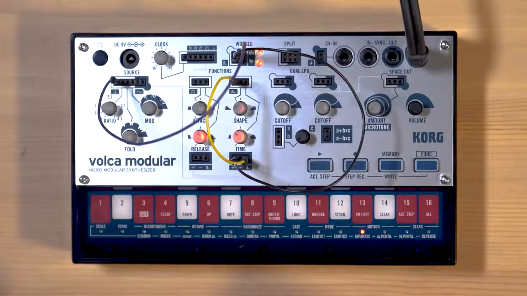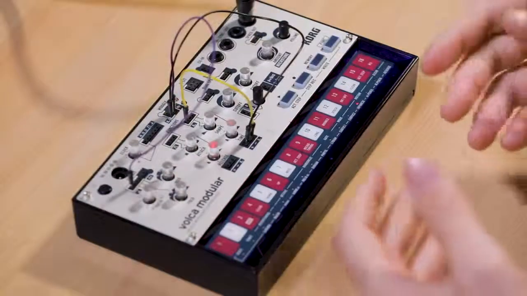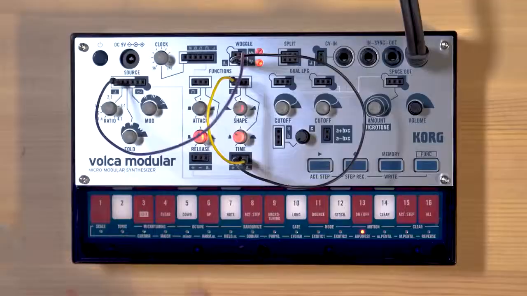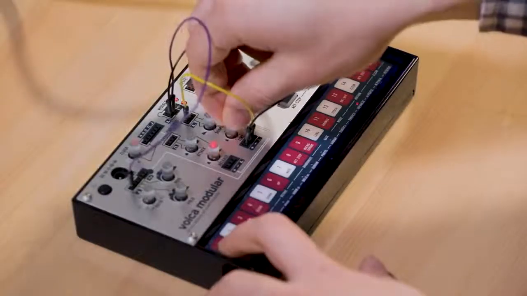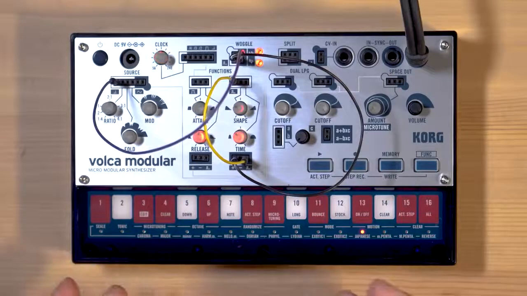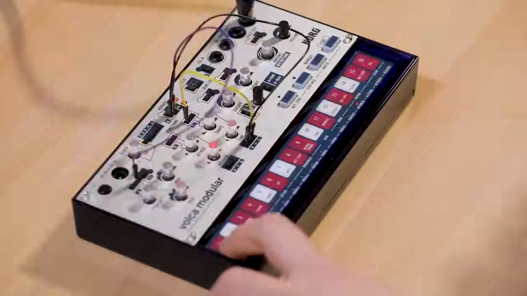And then we can change that output from the woggle to the smooth output, and that's going to give us the same random sampling voltage, but it's going to be slewed in between steps. And we can use that to control not just the pitch, but, for example, the wave folding.